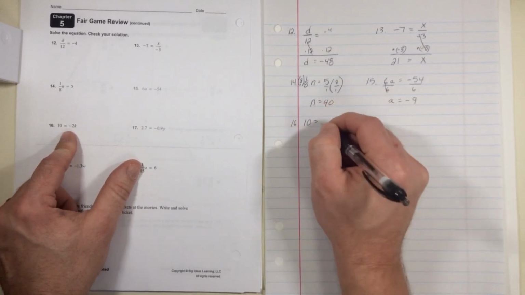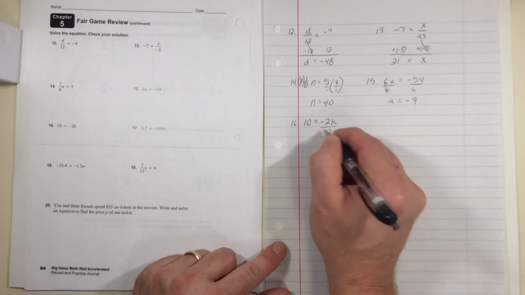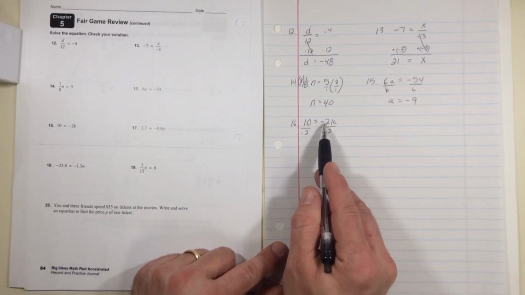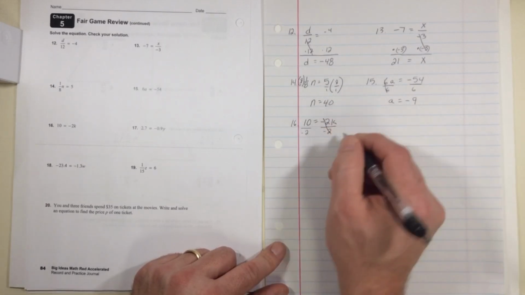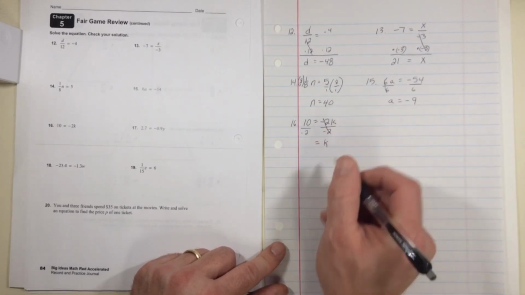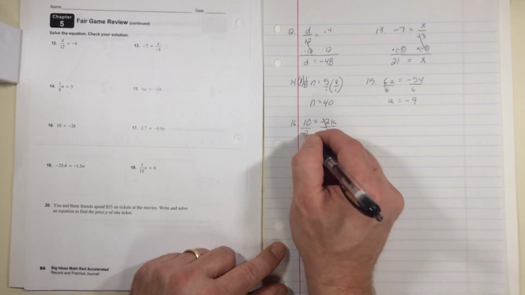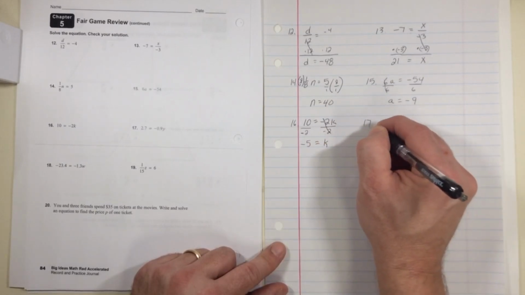10 equals negative 2k. Divide by negative 2, divide by negative 2. Don't add 2. This wasn't a subtraction. This is multiplication, and we undo multiplication through division. These cancel, leaving us with k. 10 divided by 2 is 5, but we have one of each here, a negative and a positive, so it'll be a negative 5. 17.